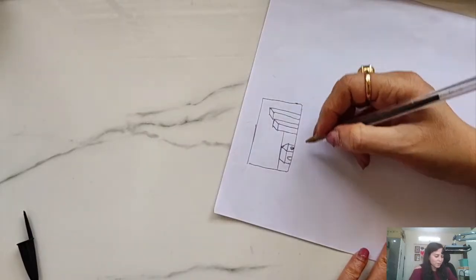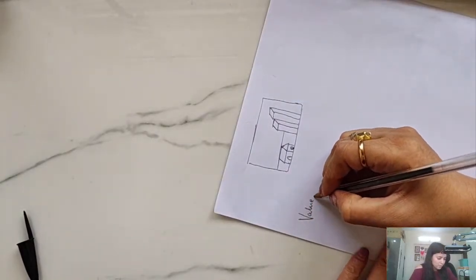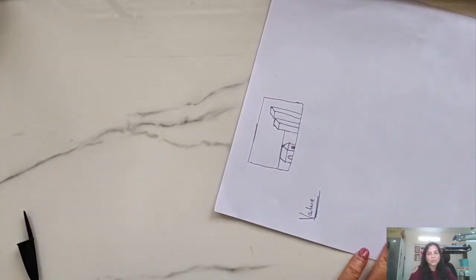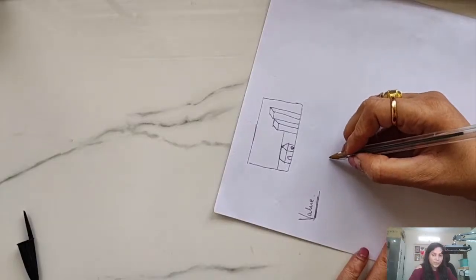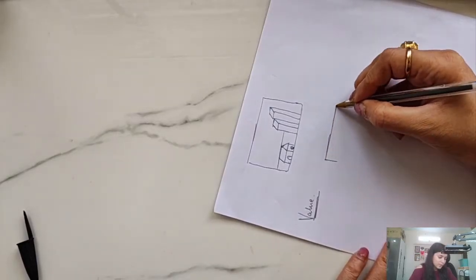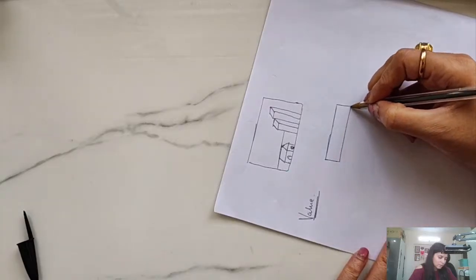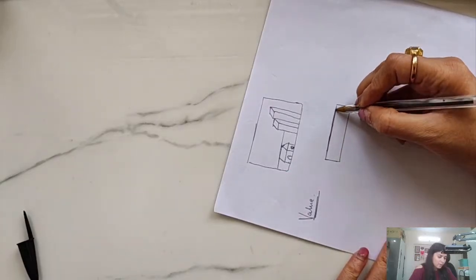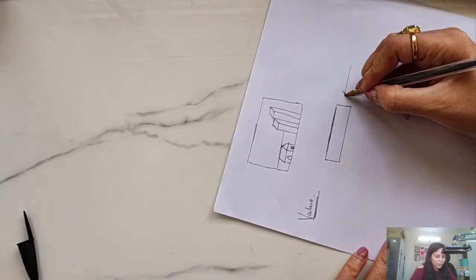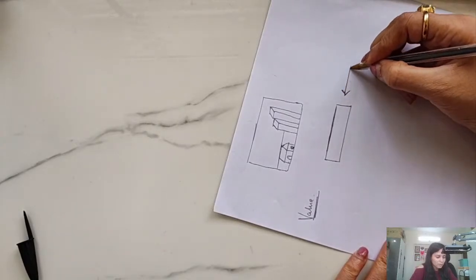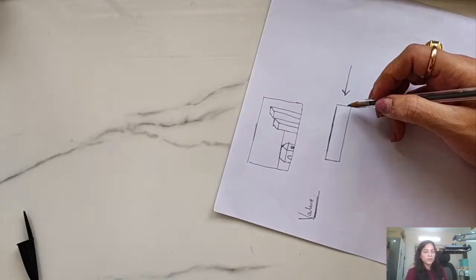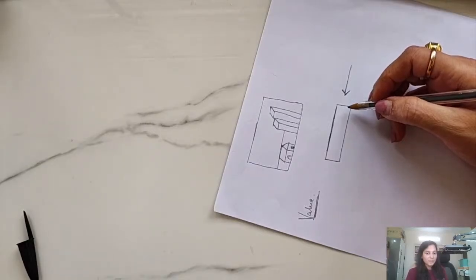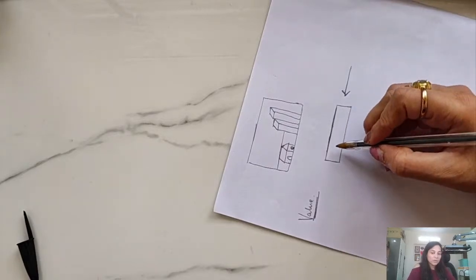Now, coming to the next element, that is value. Value we can understand in terms like, for example, there is an object, then there is light falling from this side. So obviously, the shade of that object will not remain completely the same on the entire object.